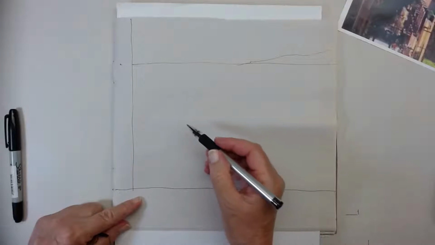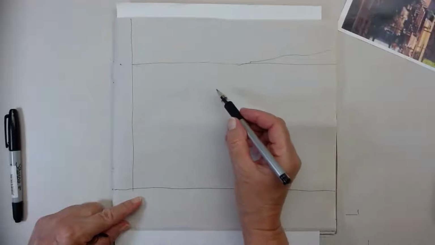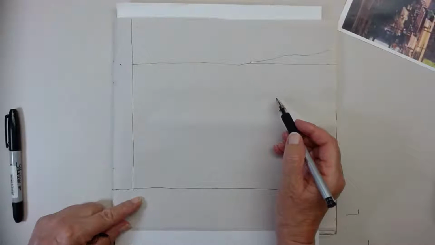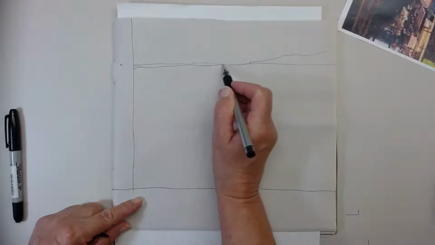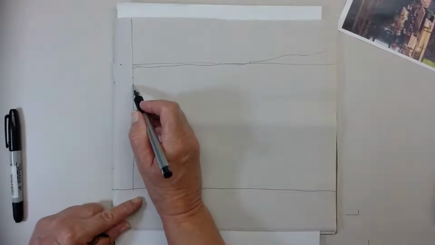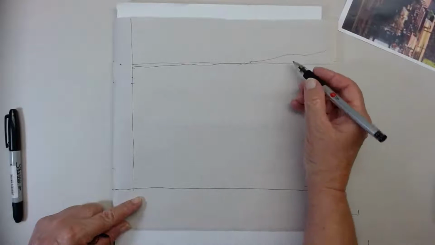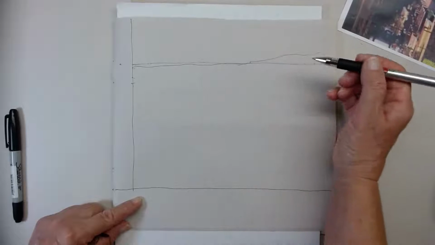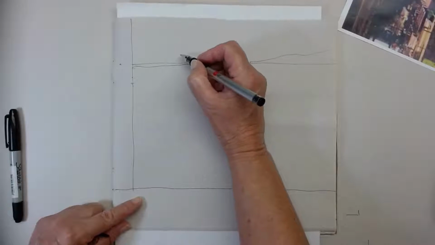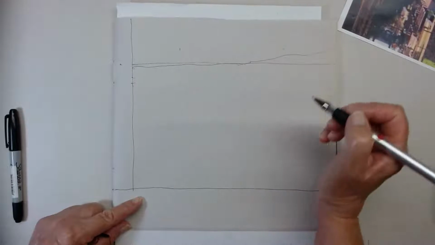I don't necessarily need to stay very close to this photo. Actually, this line of the mountains should be lower. Never mind. So I have this cupola. I have 3 churches, 1, 2, 3 churches.